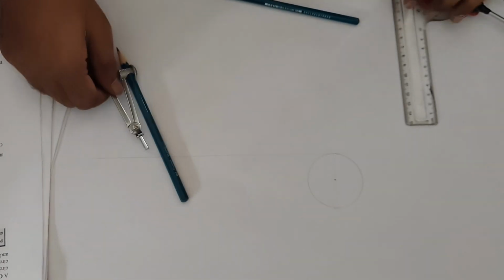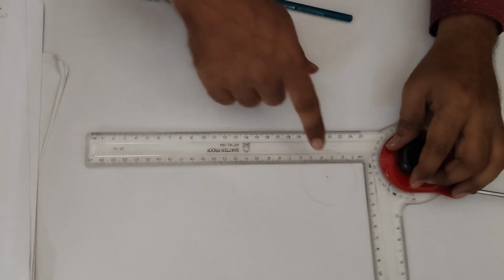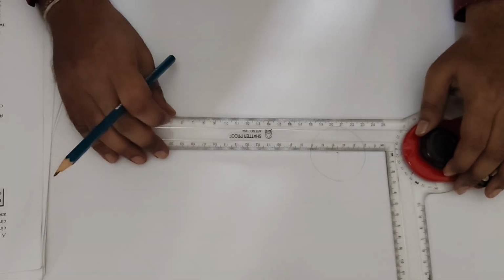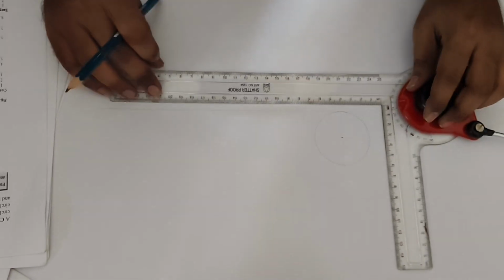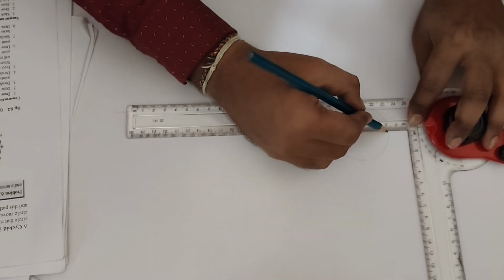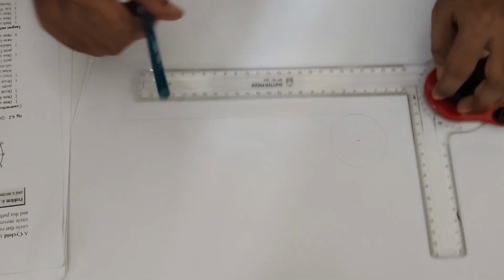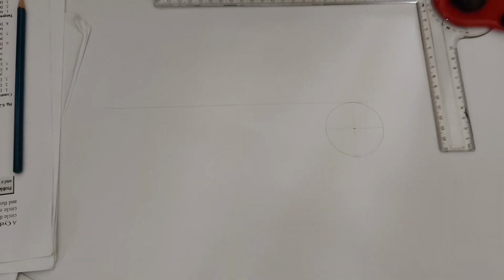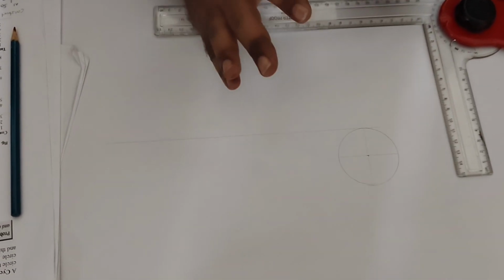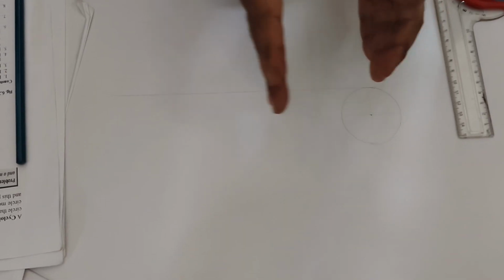Okay. Next, divide the circle into equal parts. First, you have to draw a horizontal line passing through the center. Now divide the circle into equal parts. Generally, we can make 8 equal parts, or we can divide it into 12 equal parts, until we get the 12 points.